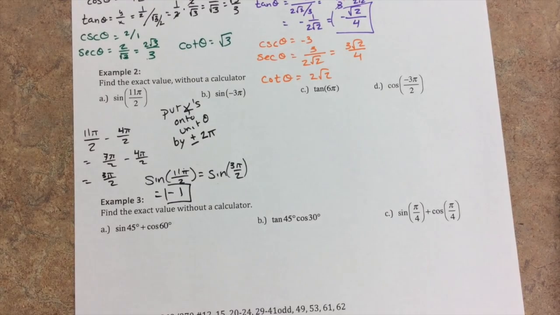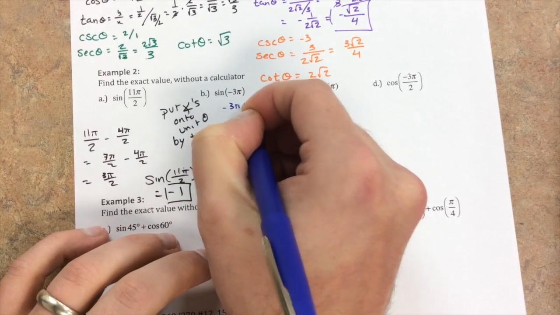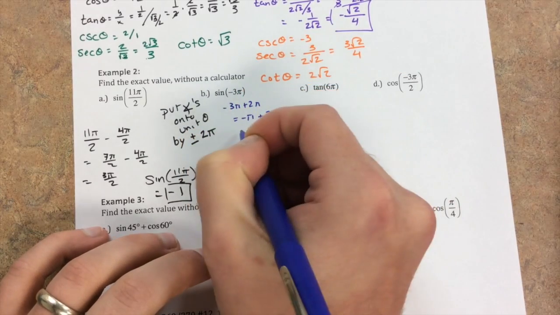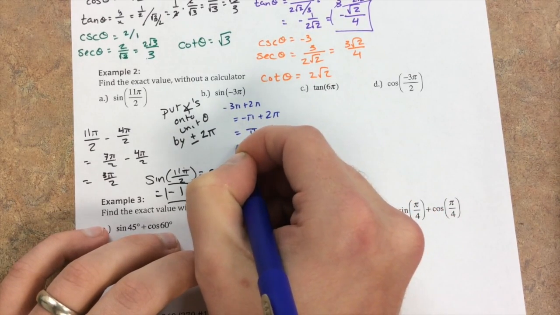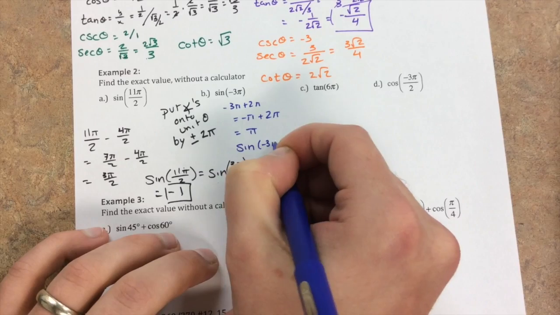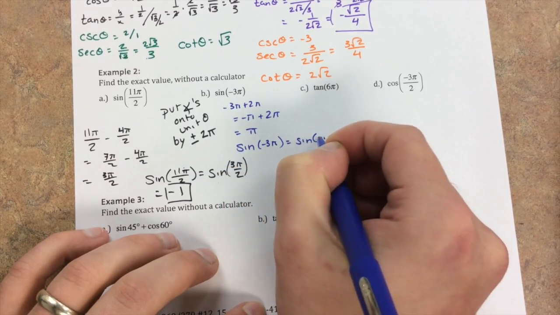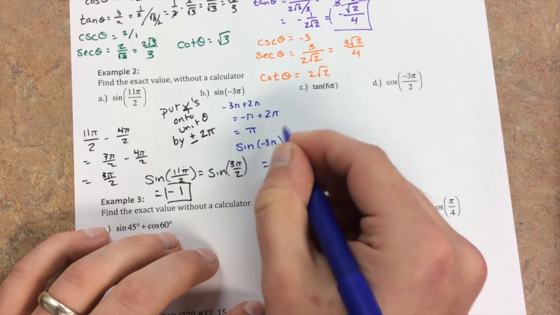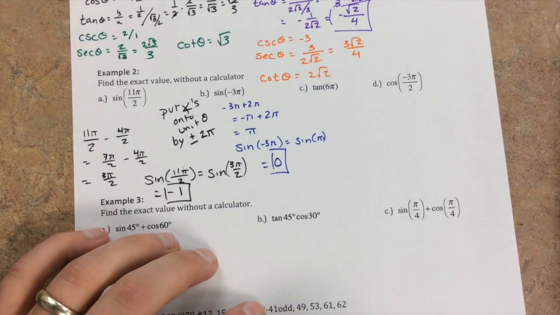So how about an easier one? If we have the sine of negative 3 pi, we're going to add 2 pi to it. We get negative pi. If we add another 2 pi to that, we get pi. So the sine of negative 3 pi is the same thing as the sine of pi. If we know the sine of pi is 0, then we know the sine of negative 3 pi is 0, because we're just spinning around in a circle. So the answer is just 0.